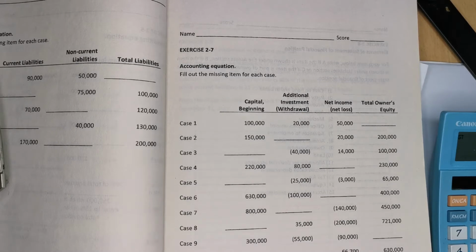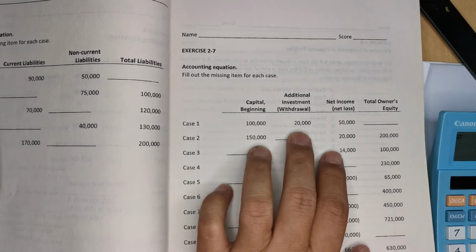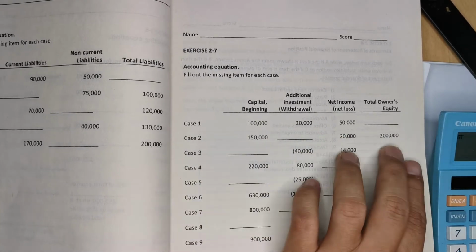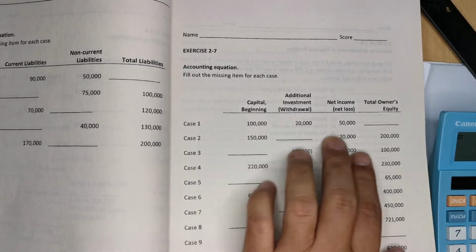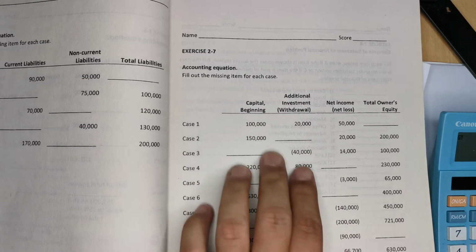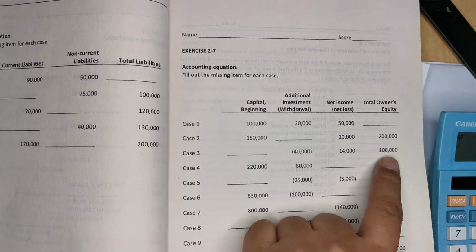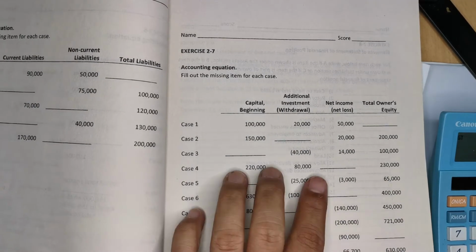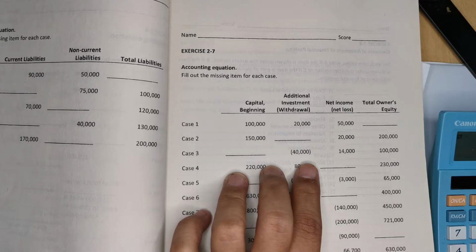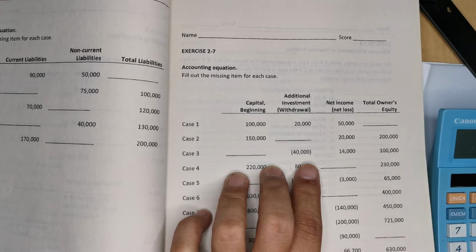Okay, so let us answer the exercise. So case 1, again, beginning 100 plus 20, that's 120 plus 15 on net income, we have 170. Okay, so total equity is 200, but the beginning capital is 150, net income is 20, so 170 minus 200, you have 30. Okay, there's a net loss, and we're looking for the capital beginning. There's a net loss of 40, net income of 14, and then of course, total owner's equity is 100. So 40 negative, withdrawal, plus 14, that's negative 26. But in spite of negative 26, you still have 100 here. So therefore, it must be 126.